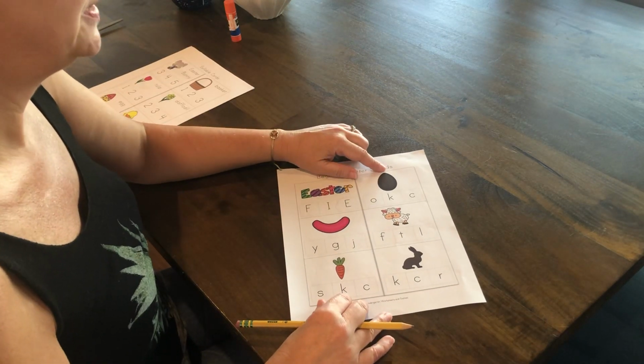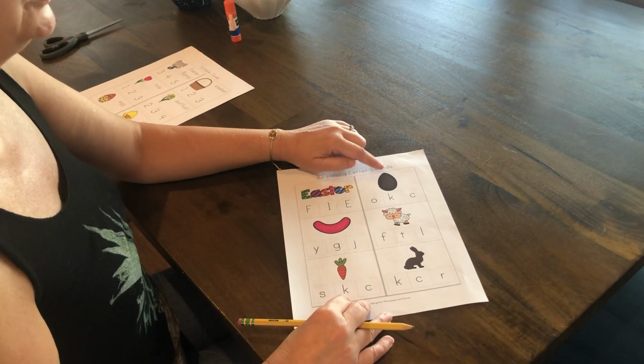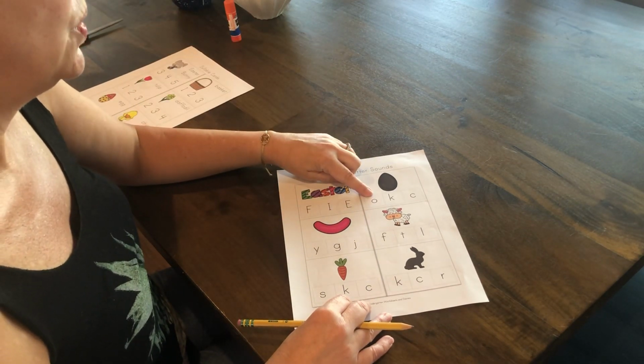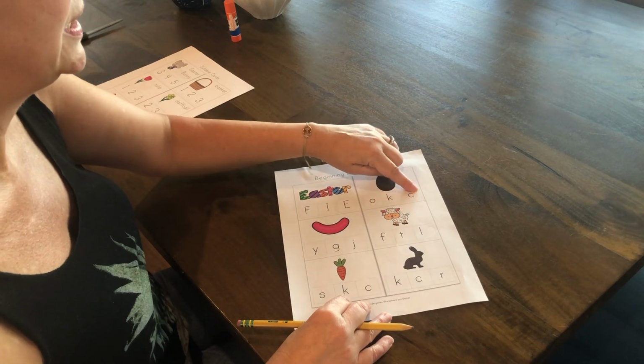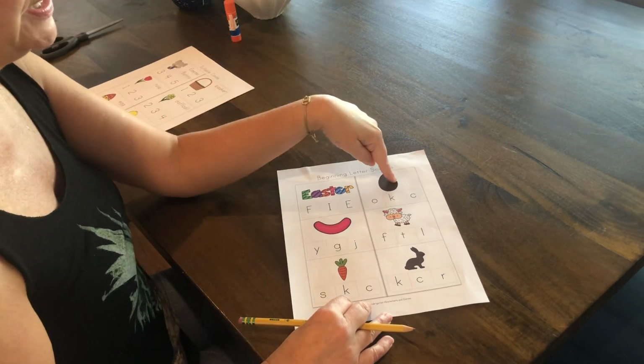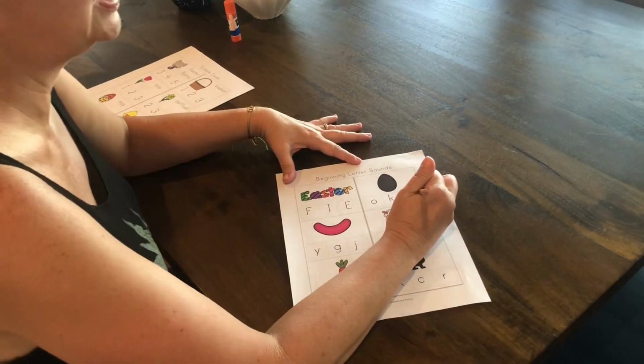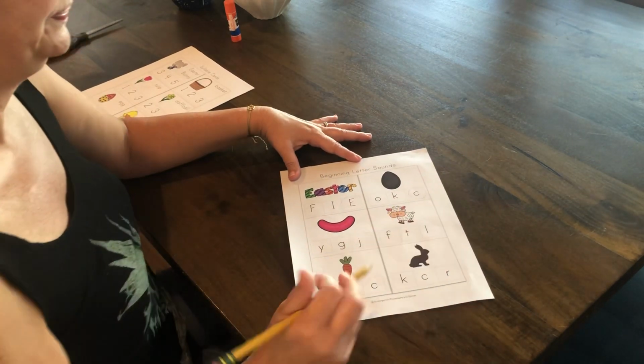And then we have a piece of candy. So candy is the K sound. So would that be an O, a K, or a C? For this candy, this is also tricky. It's the K for candy, which is the letter C.